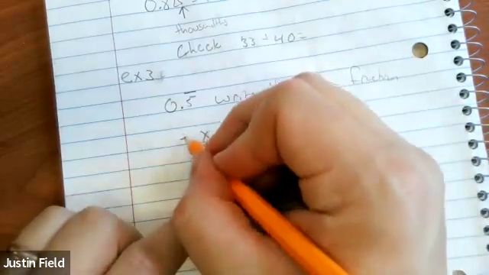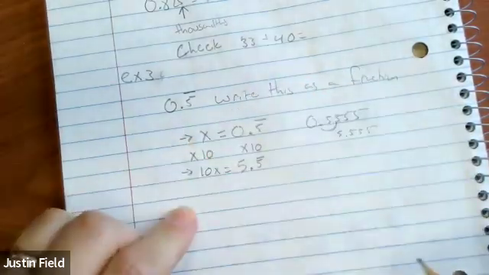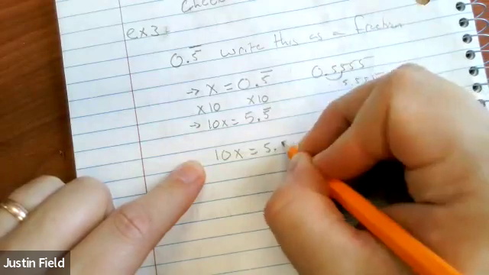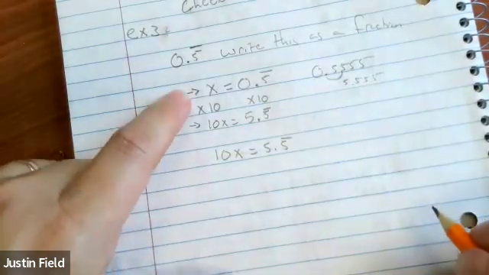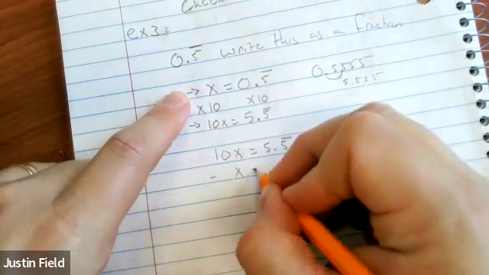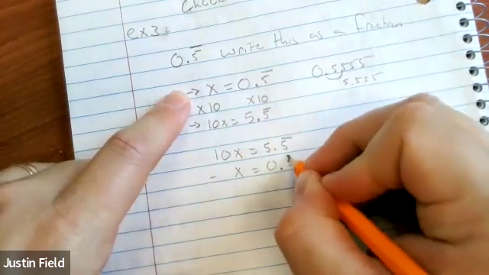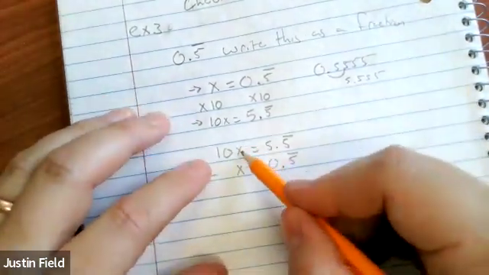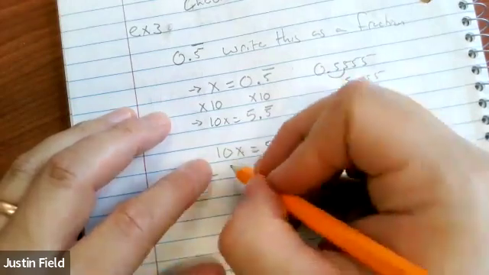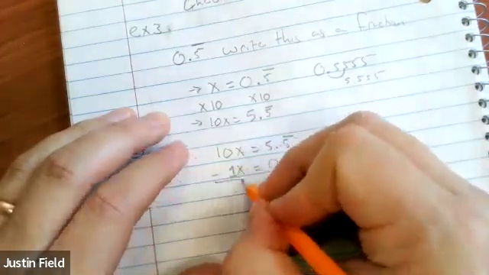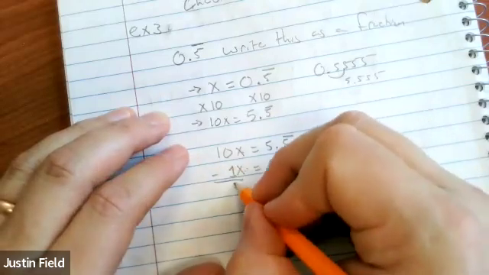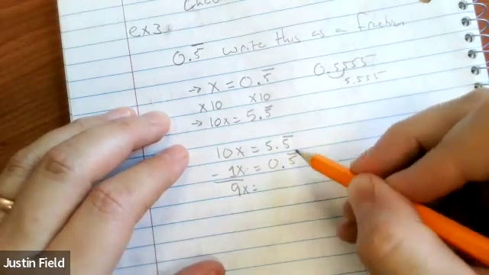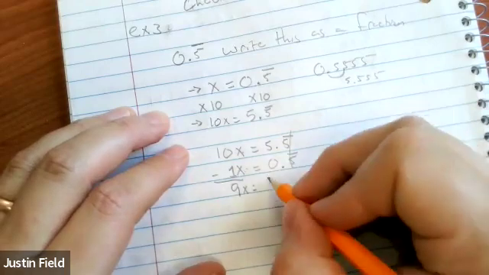So now I have two equations, this one and this one. And what the book is saying is I can take 10x equal to 5.5 repeating, and I can subtract from it that first equation, x equal to 0.5 repeating. And what happens when I do that? First of all, 10x minus x is not 10, because this is actually 1x. 10x minus 1x is 9x. And 5.5 repeating minus 0.5 repeating is 5.